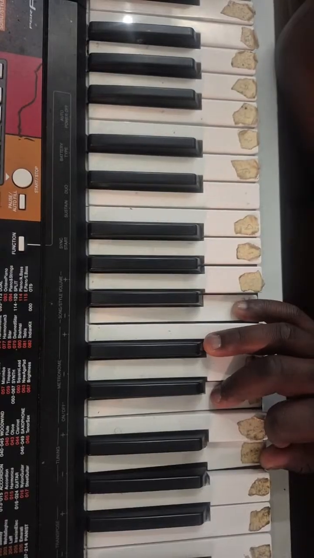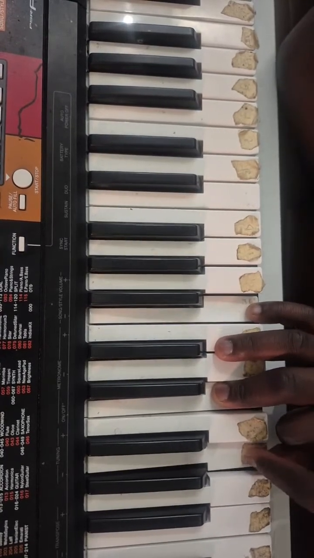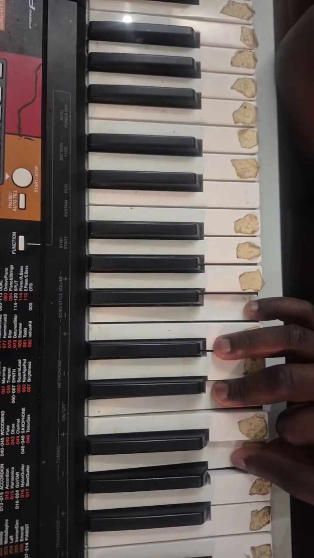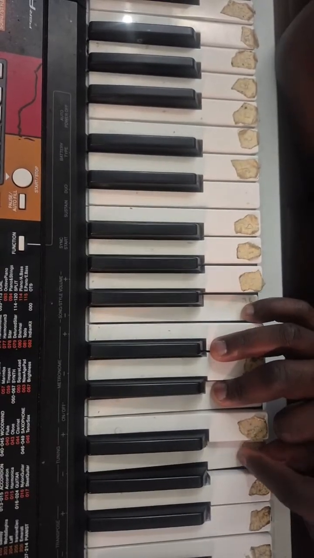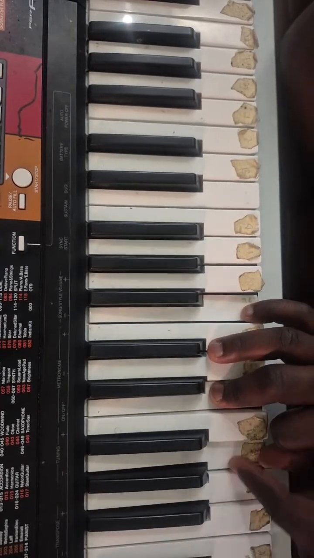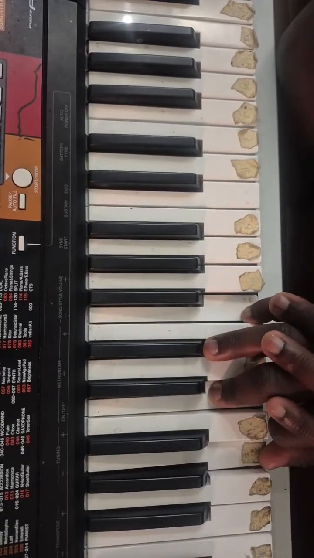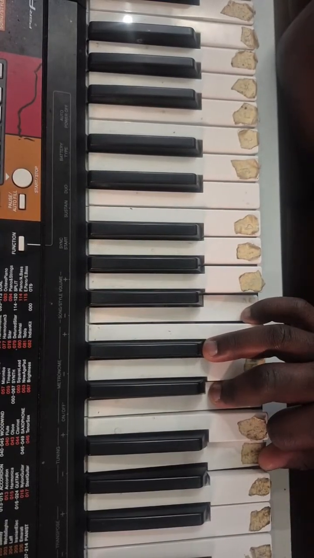Then for the second inversion, we do the same thing. What's the first one now? A, right? So we take A to the next octave while the 3 and 5 remain where they are.